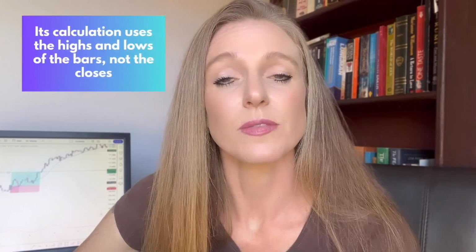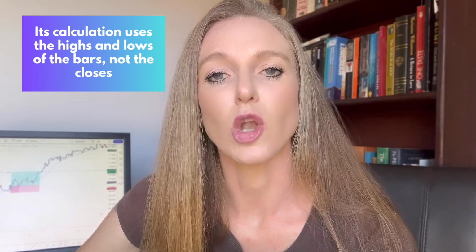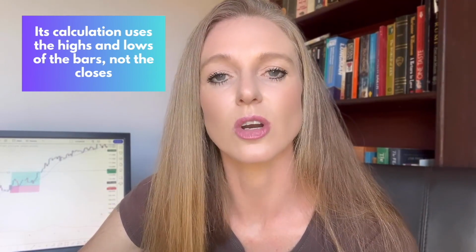So the ADX is a non-directional indicator, which is very important to note. It does not show you which way the trend is going. It merely shows you whether a trend is strong or not. And in terms of its calculation, it uses the highs and lows of the bar. It does not consider the close of the bar.